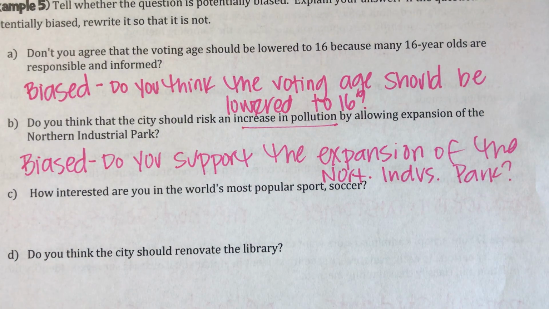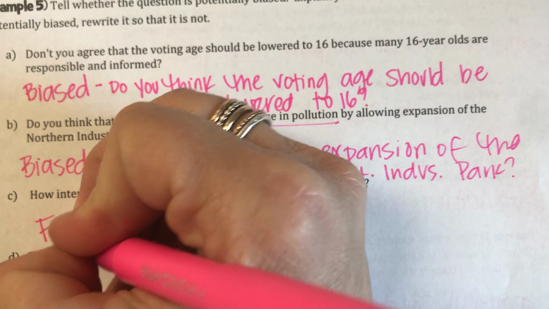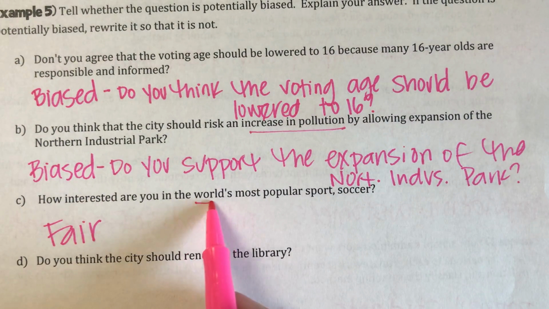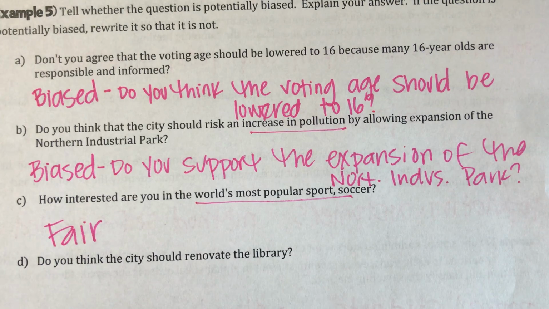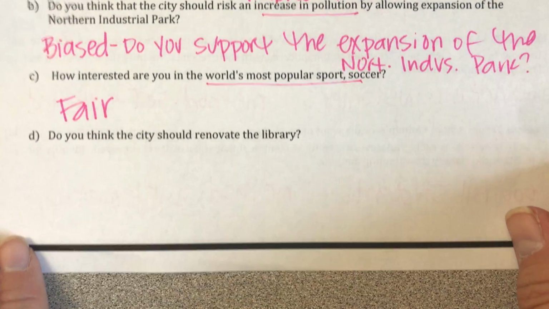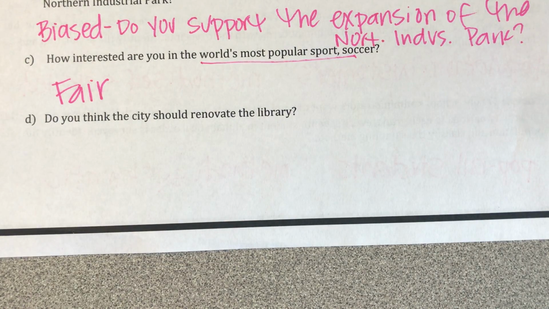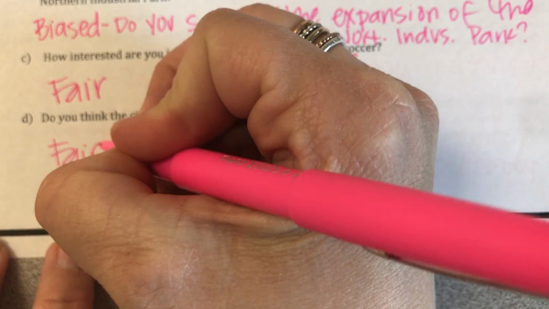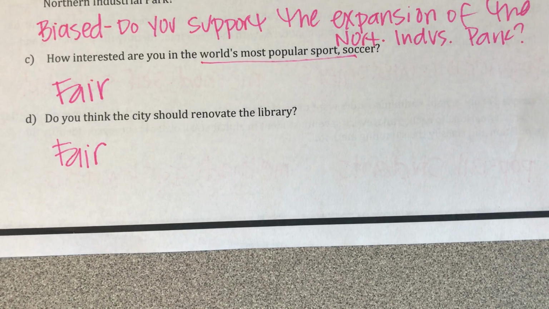Okay, letter C. How interested are you in the world's most popular sport, soccer? This is fair, right? Because this is a fact. It's the world's most popular sport. It is what it is, whether you agree with it or not. Okay, and then letter D. Do you think the city should renovate the library? That's also fair, because it's just a point-blank question. We're not trying to encourage a particular response.